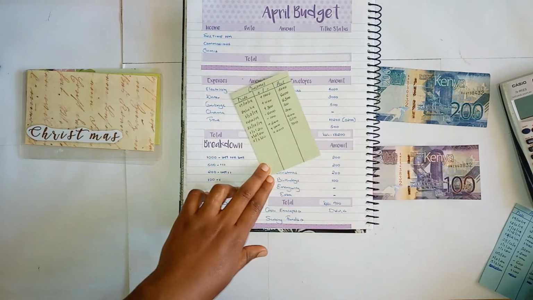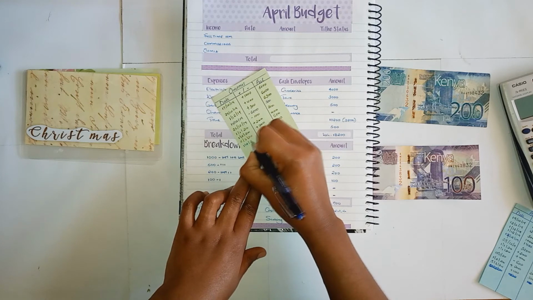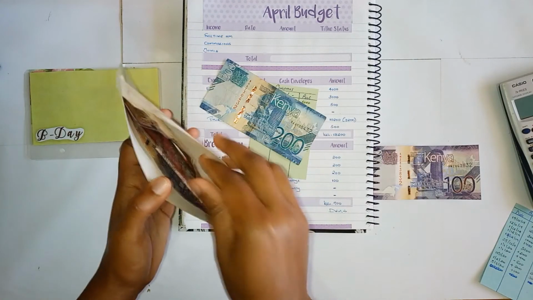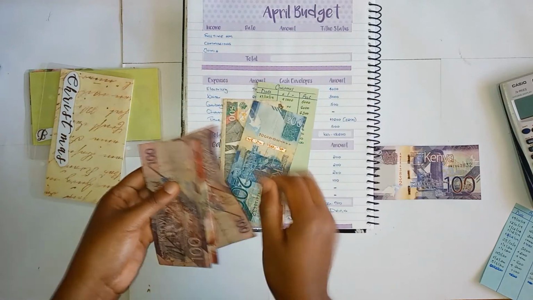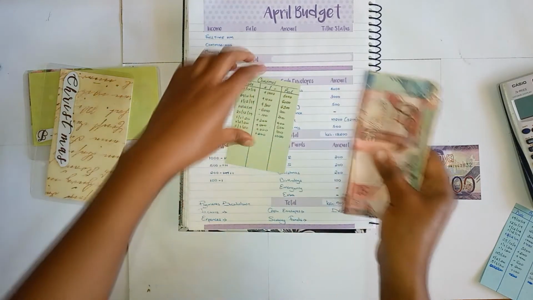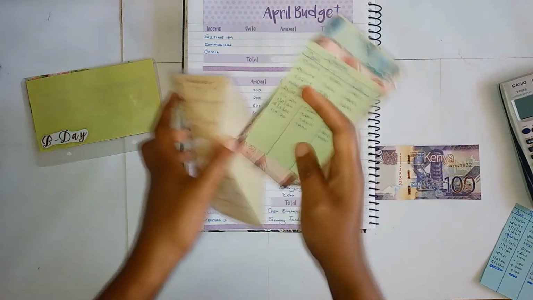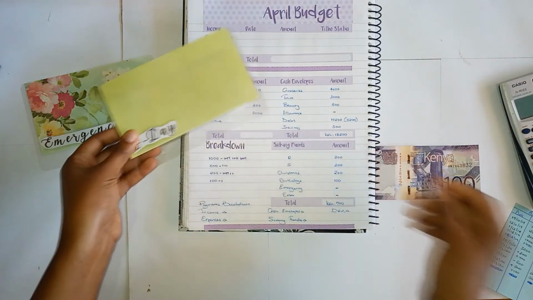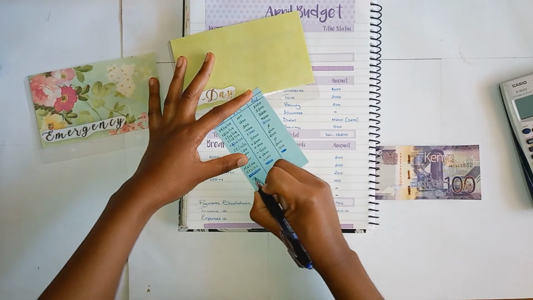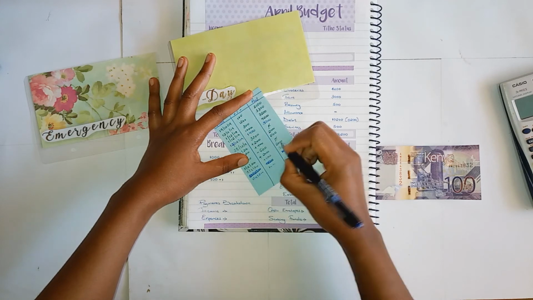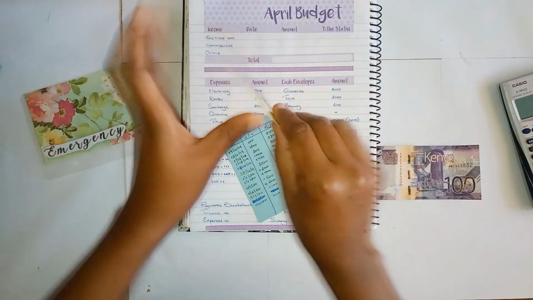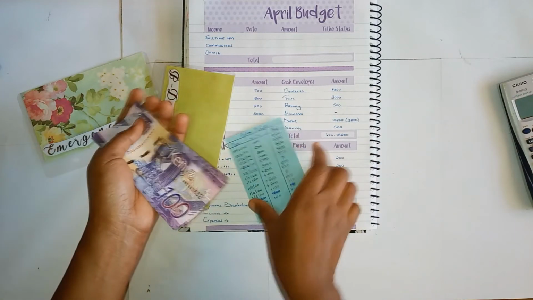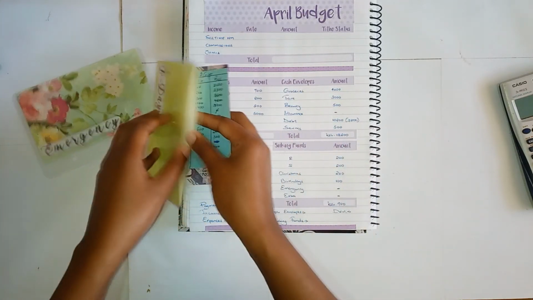Next is Christmas. Christmas will be receiving 200. And I'll have 1,000 shillings in there. So 5, 6, 7, 8, 9, 10. 1,000 shillings in my Christmas envelope. Then next we have birthdays, and birthdays will be receiving 100 shillings to give me a total of 400. So 1, 2, 3, 400 shillings in my birthday envelope.